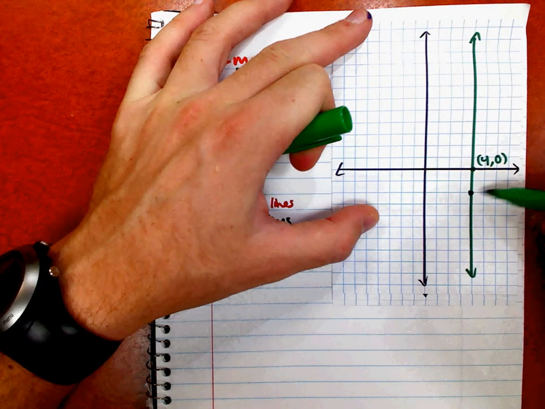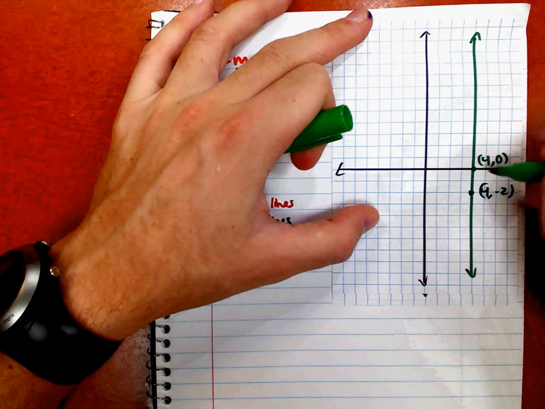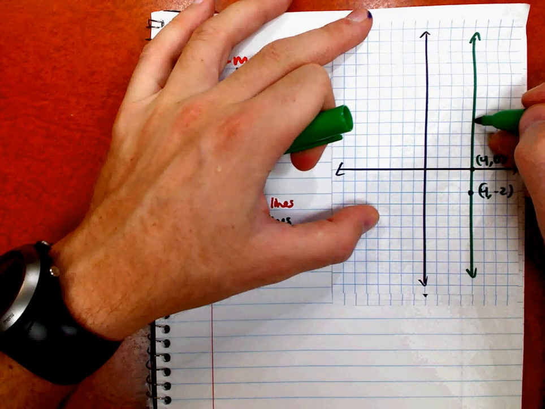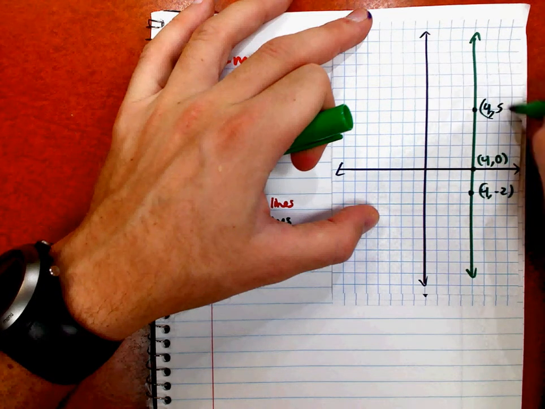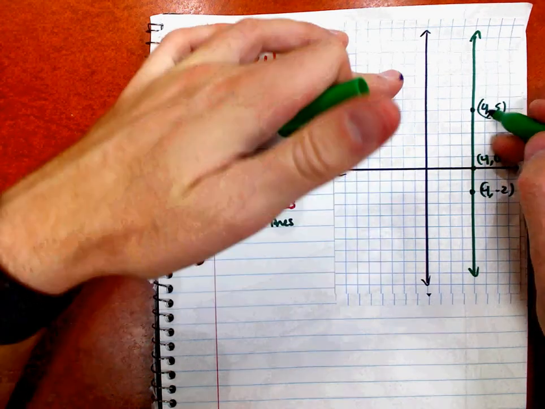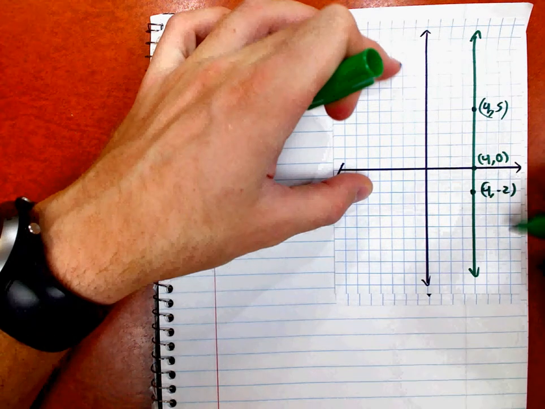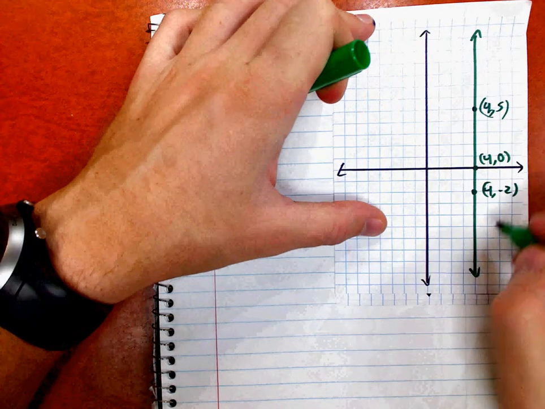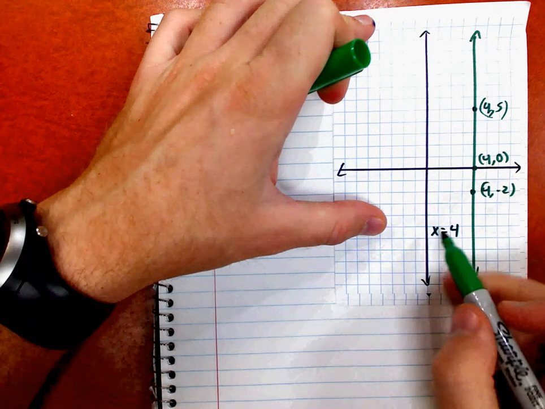So even if I choose 4, -2, or 4, 5, every single point on this vertical line is going to have an x-coordinate of 4. X will always equal 4, no matter what y equals, which is one reason why we can say the equation for this line can be written x equals 4.